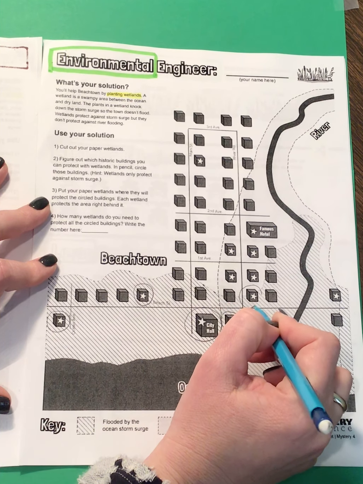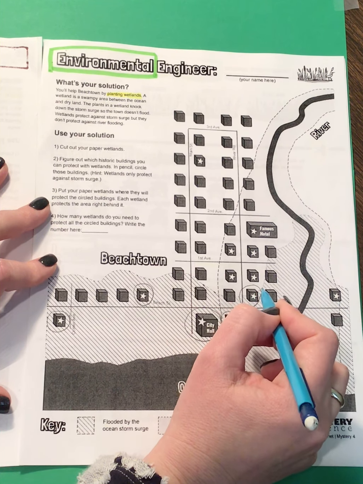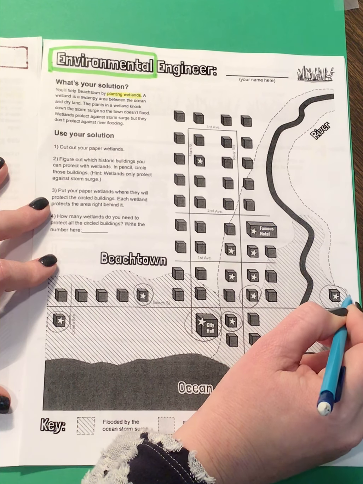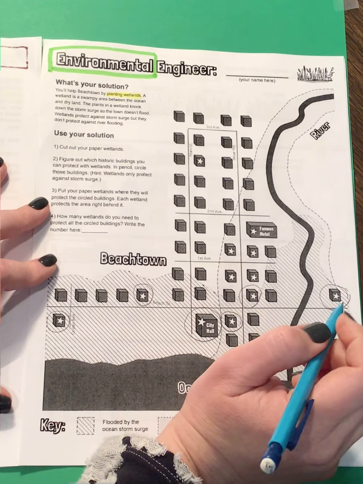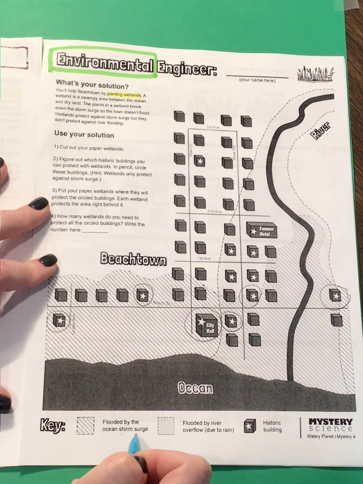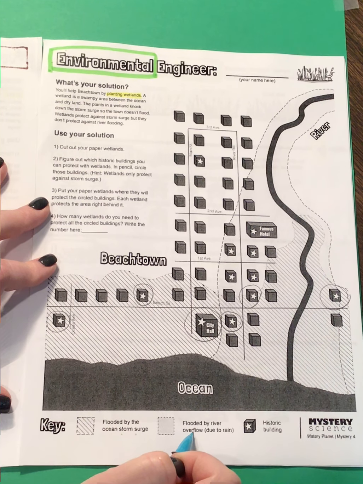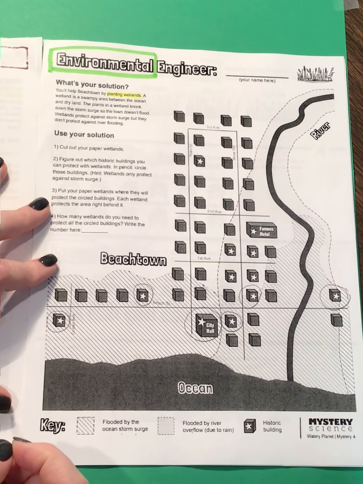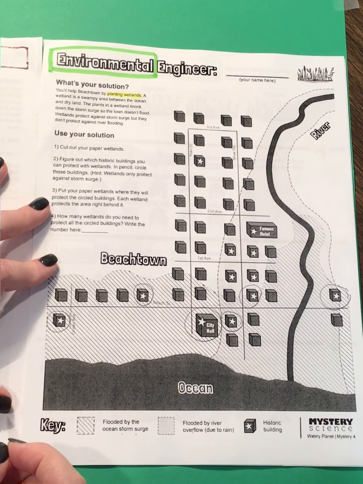This building, even though it was only partially flooded, and don't forget there's one right here that was flooded by both the storm surge and the river, the ocean and the river. So we've got 1, 2, 3, 4, 5, 6 buildings that we want to try to help out.